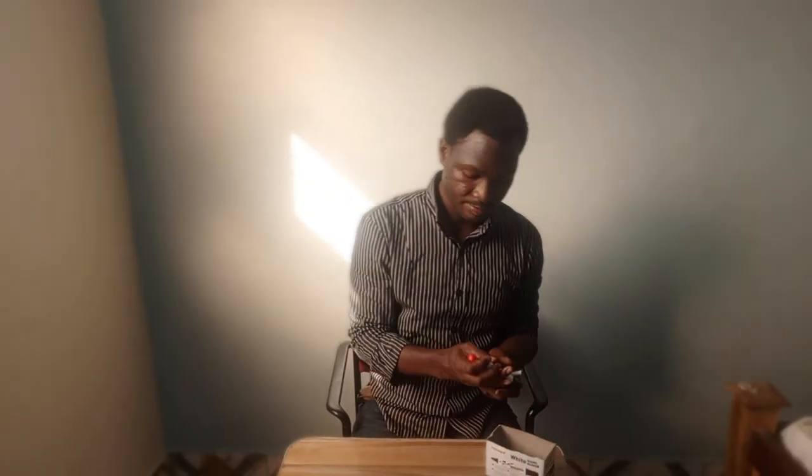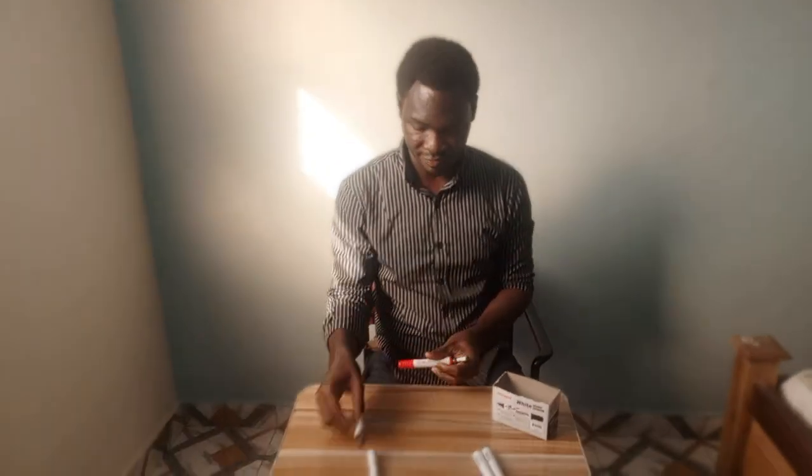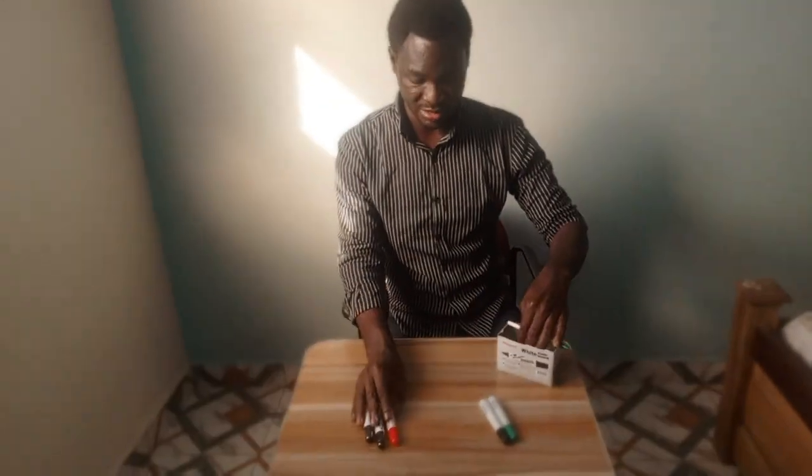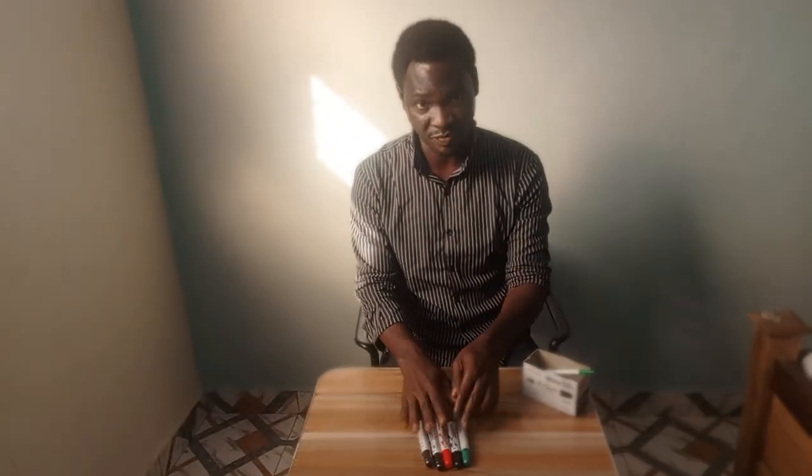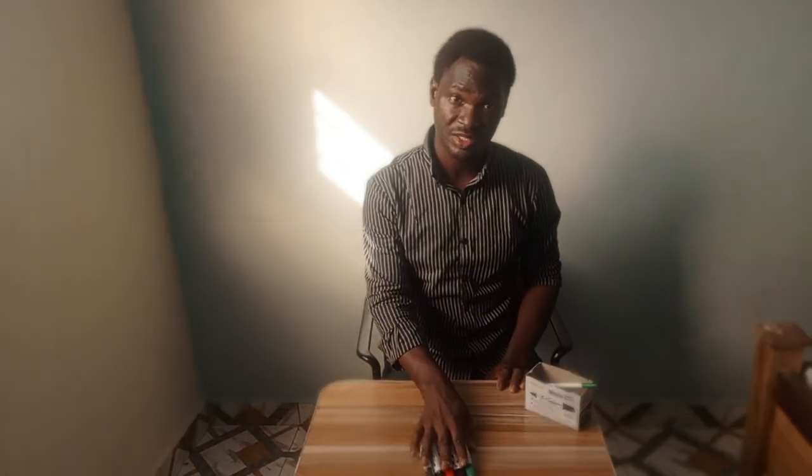Okay, let's say I have two objects. I must have counted to know that there are two objects over here. Then I also have three objects. This is the addition, the putting together of these two quantities. So I have performed the addition, but how do I know the result of the addition?